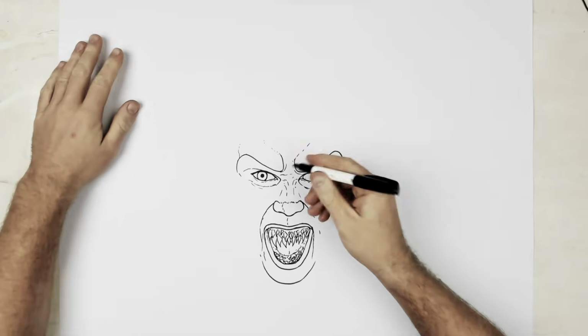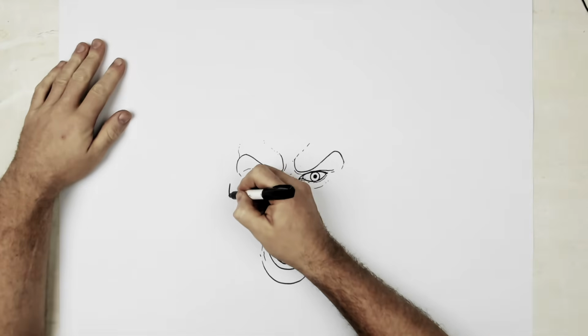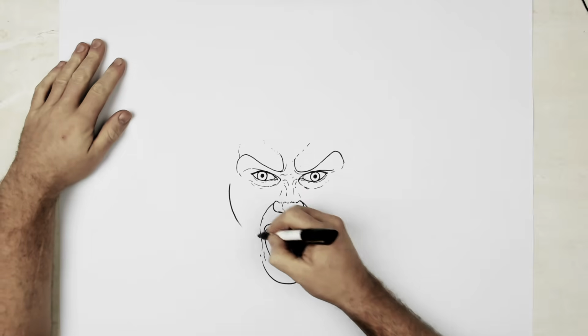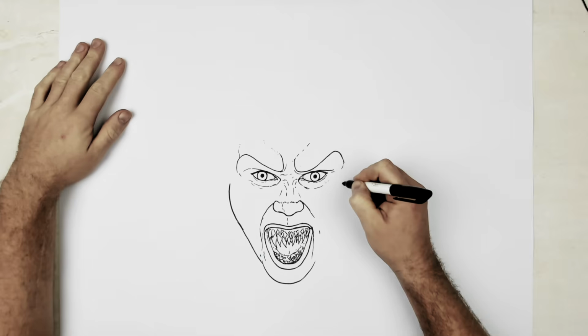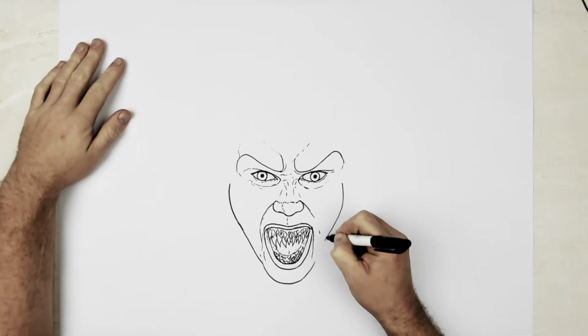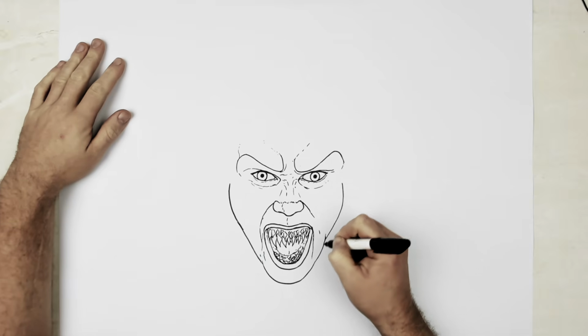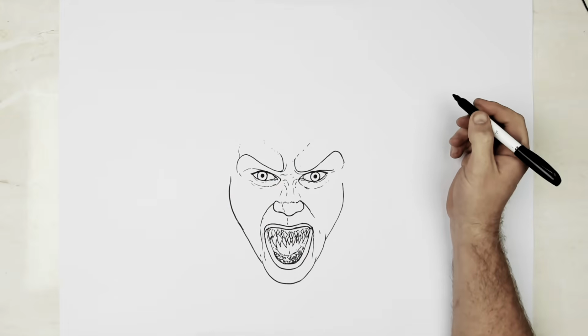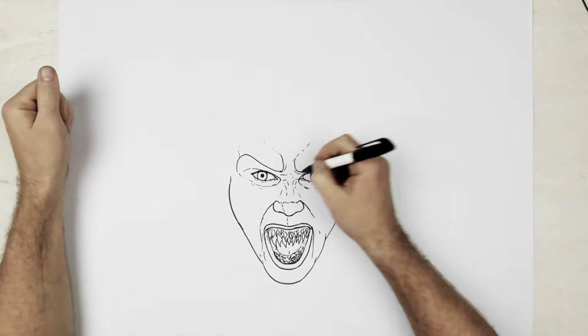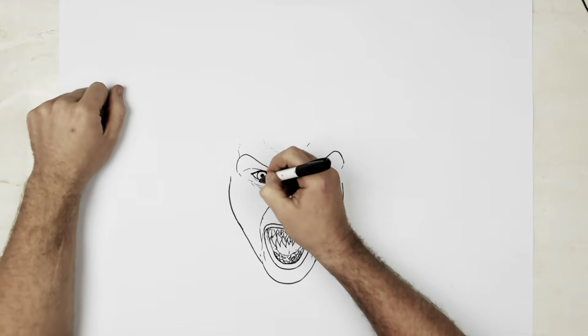It's kind of like a bumpy face. So he's got high cheekbones, so it's kind of high up here. And then you just bring it down towards the chin.